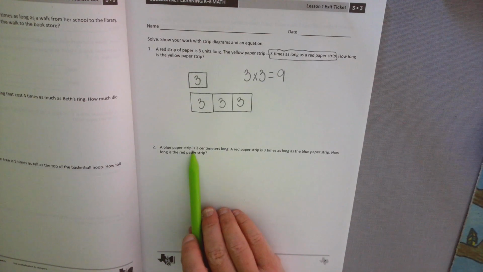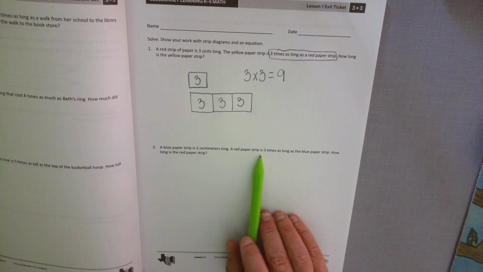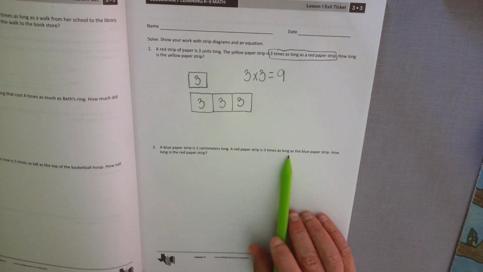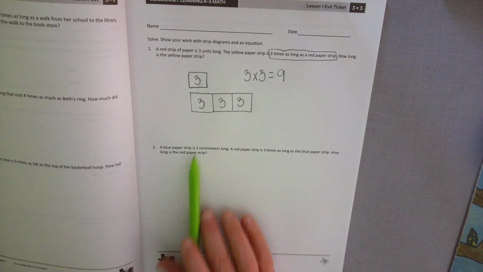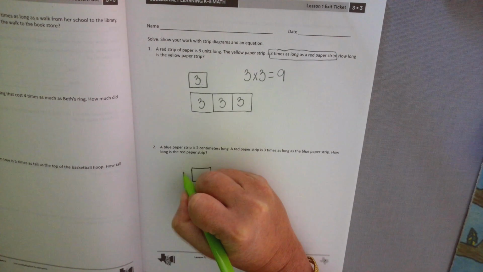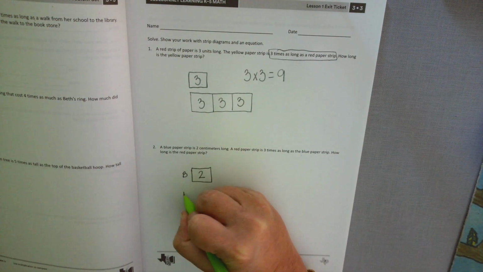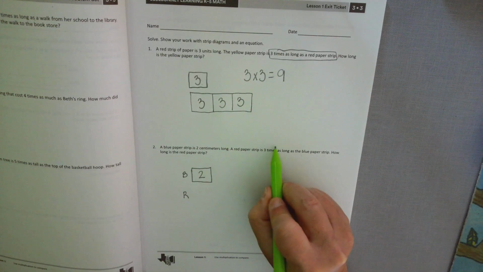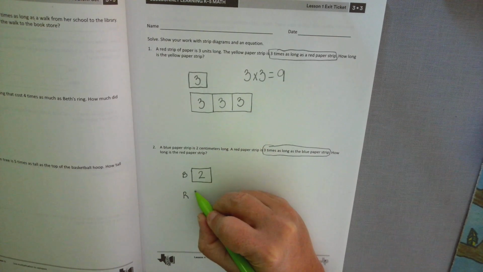A blue paper strip is 2 centimeters long. A red paper strip is 3 times as long as the blue strip. How long is the red? Okay, so my blue is 2. My red is 3 times as long as my blue.